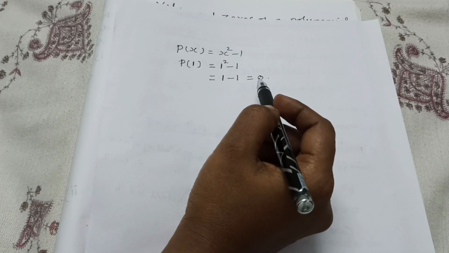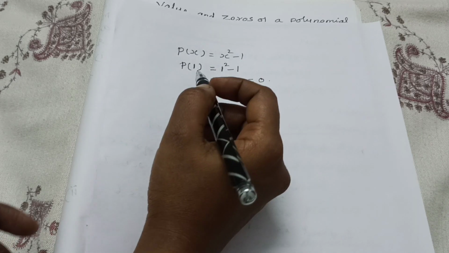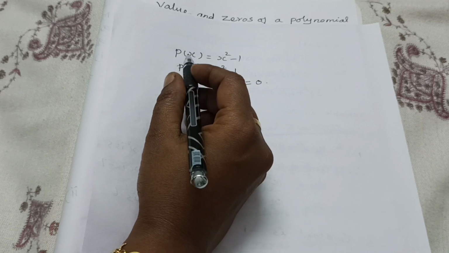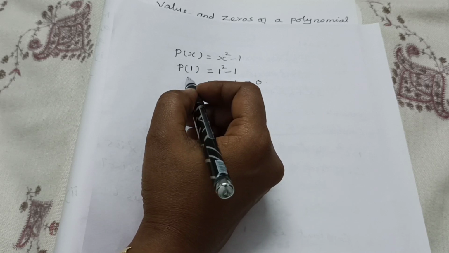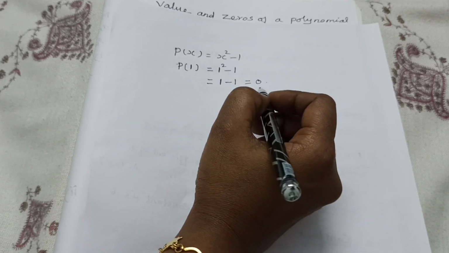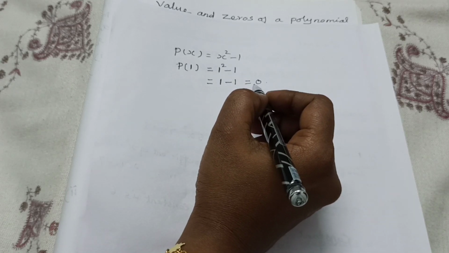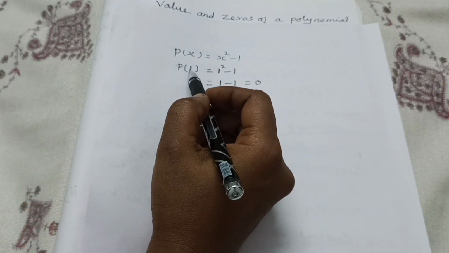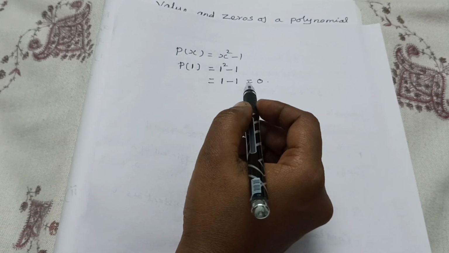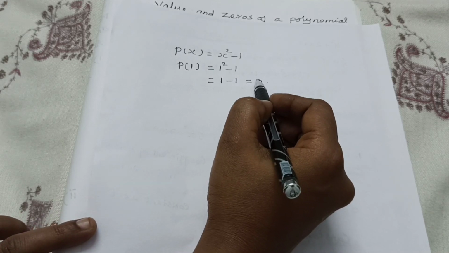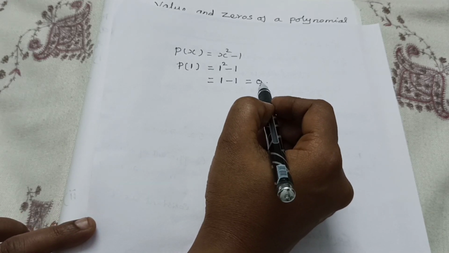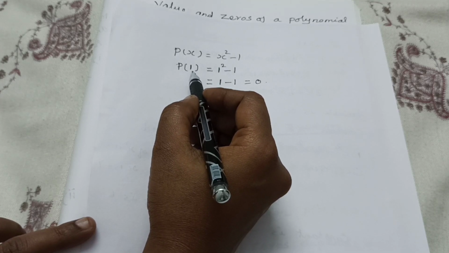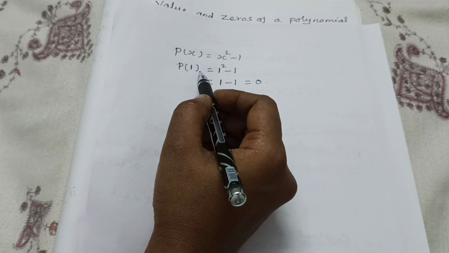We got 0. So then we can write x equal to 1 is the zero of the polynomial. Have you understood? In the place of x, substitute 1, then we got the answer 0. If you get 0, which is the 0 of the polynomial? This 1. x equal to 1 is the zero of the polynomial.